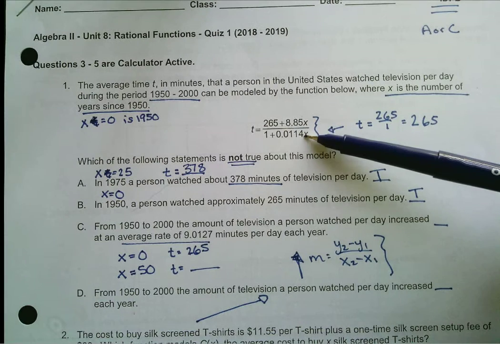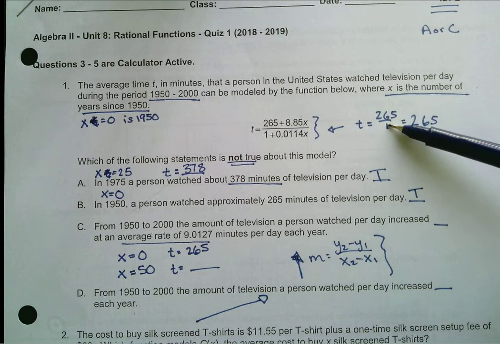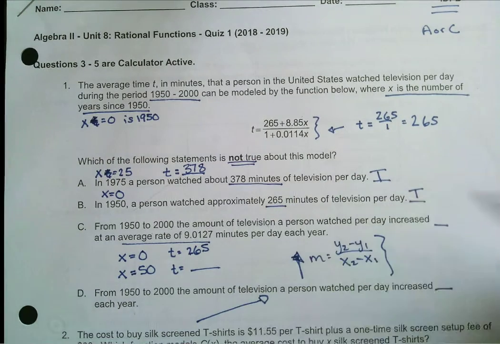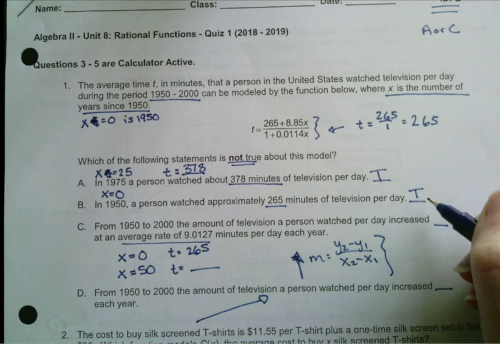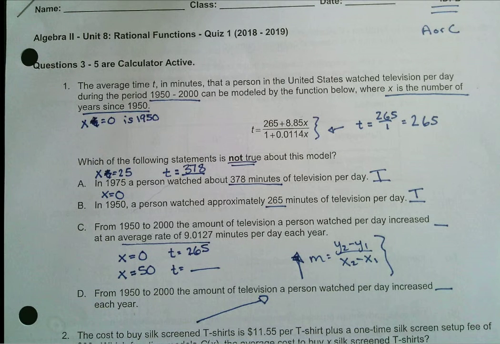Now for B, it's saying 1950, and that's when X is 0, so I'm going to go up here. If I plug 0 in, these terms cancel out, they disappear. So T is just equal to 265 over 1, or 265. Since that's the number they gave us, this one is also going to be true.